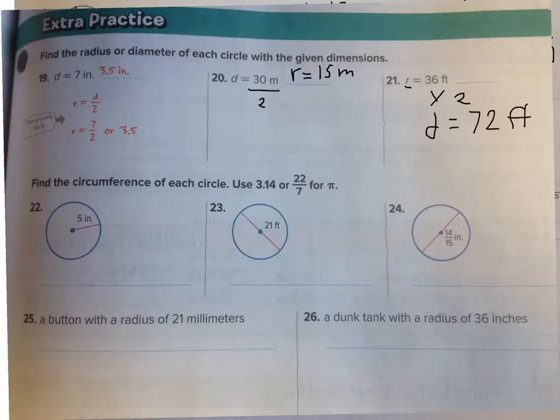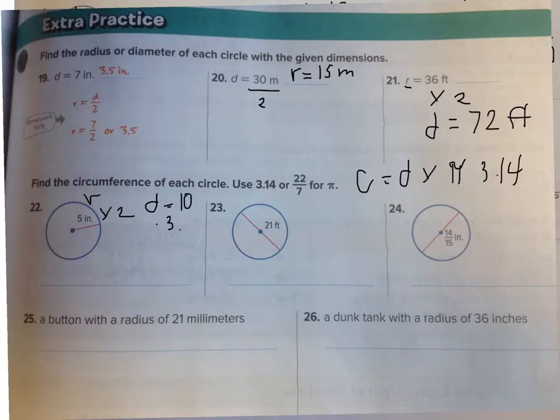Now moving on to 22 through 26, here we need to find the circumference of each circle. And remember, just a reminder, the circumference equals diameter times pi, or 3.14. So for 22, we're given the radius. And so to find the diameter, we need to multiply that by 2. So diameter equals 10. And then multiply that by 3.14. So you're going to get circumference equals 31.4 inches.